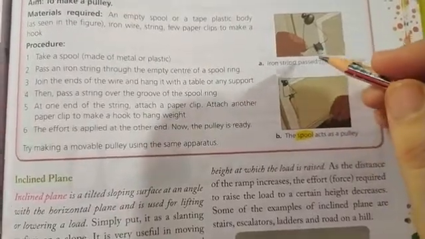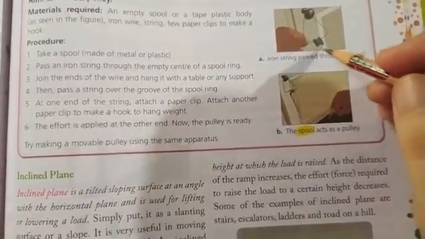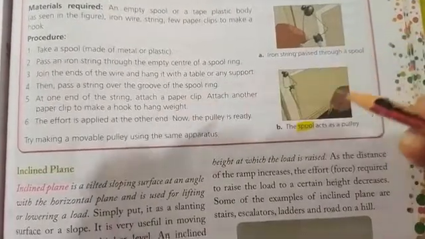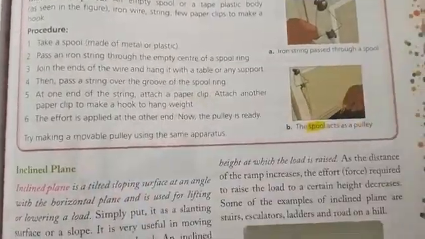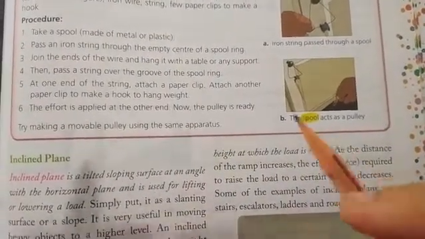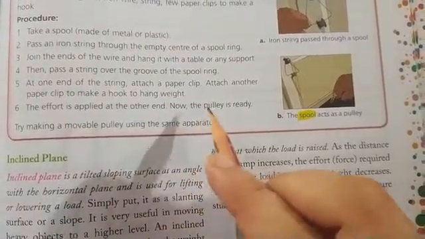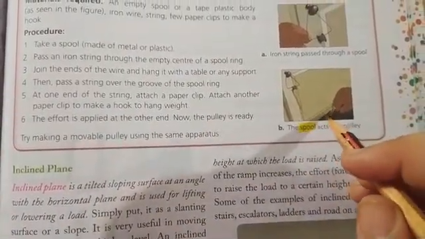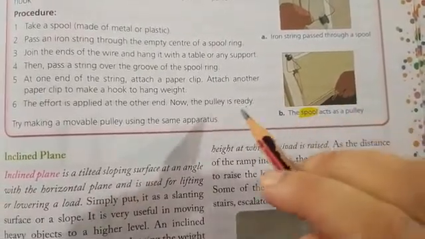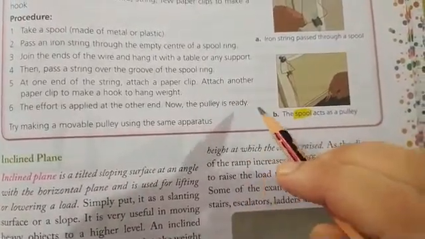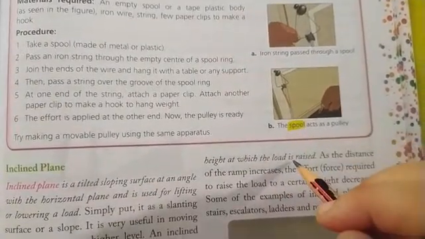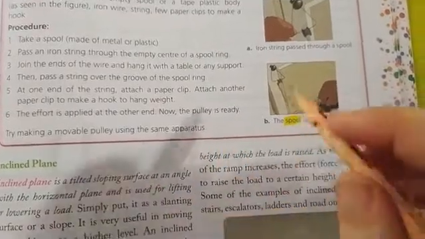We will take the next string, which can be thread, and we will pass it over the groove of the spool ring. This is the groove of the spool ring, and after that, at one end of the string, attach a paper clip and attach another paper clip to make a hook to hang weight. So here we will attach the paper clip and we will hang a weight. The effort is applied at the other end. The pulley is ready.